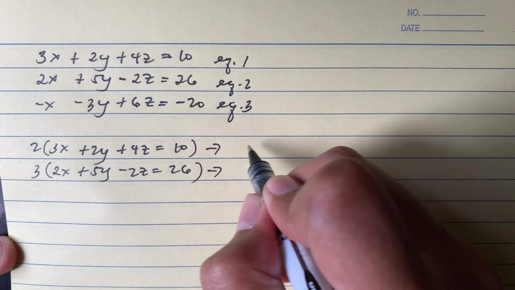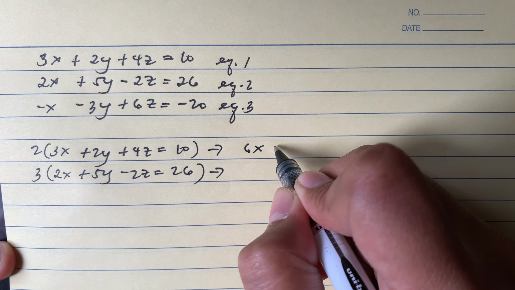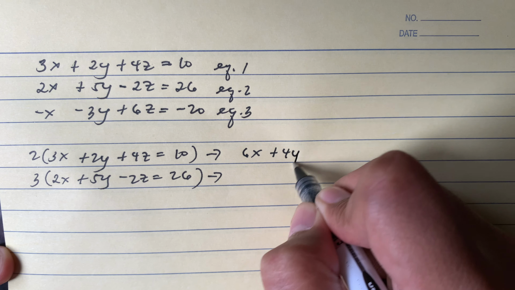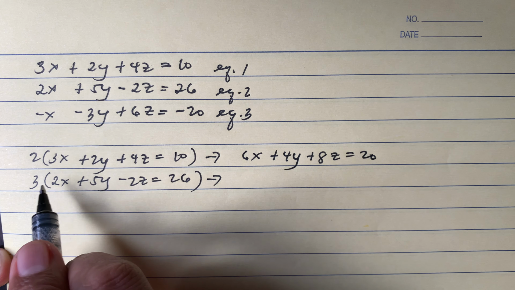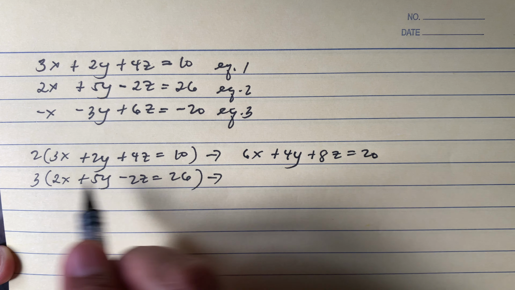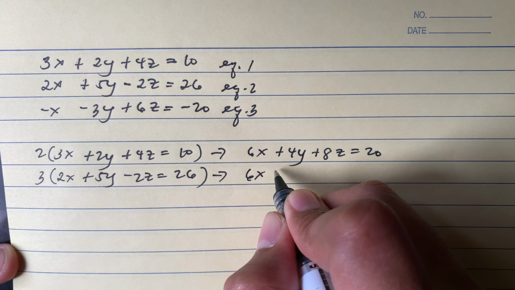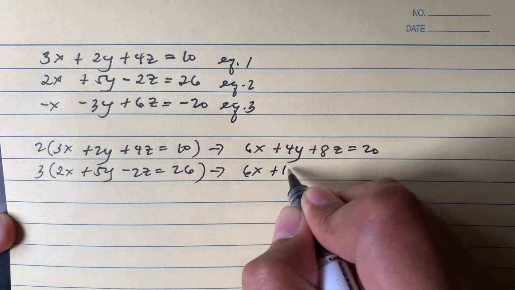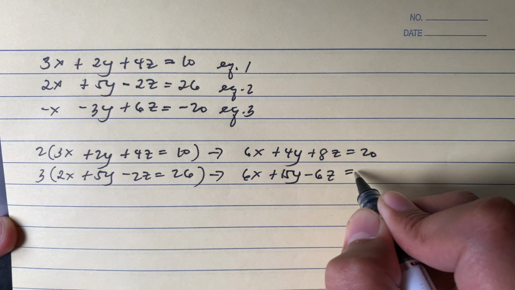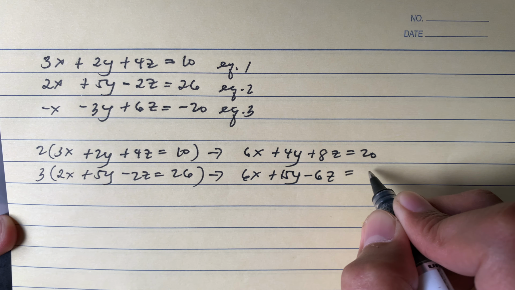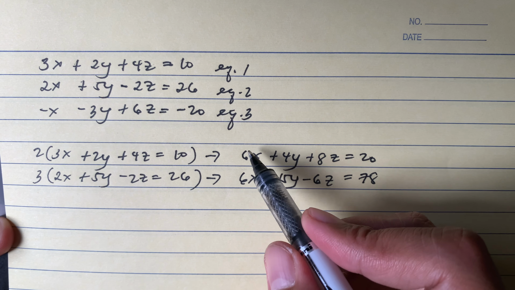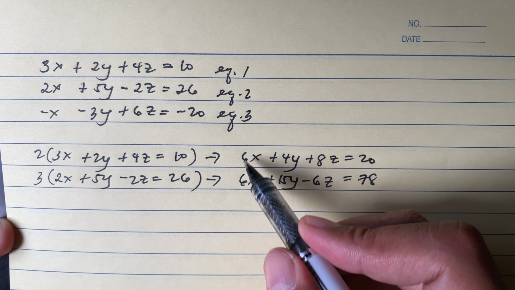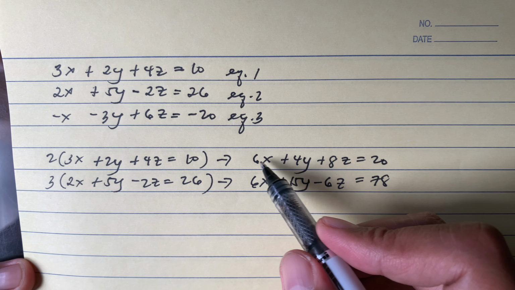So if we distribute this, we have now 6x plus 4y plus 8z equals 20. Then let us also distribute here our 3 with each of the terms. So 3 times 2x, we have 6x. Then we have 3 times 5y, that would become 15y. Then 3 times negative 2z, we have minus 6z. Then 3 times 26, that's equal to 78. Okay? So as you notice now, we have here the same coefficients of x, which is equal to 6.